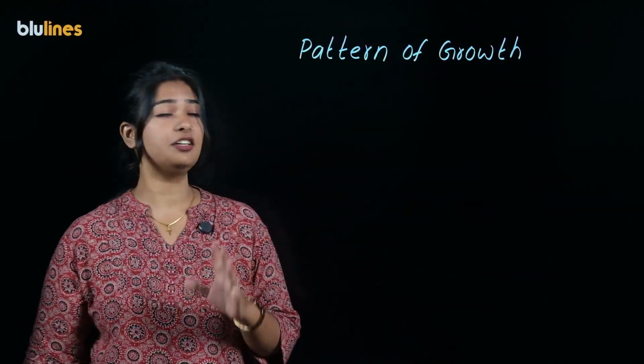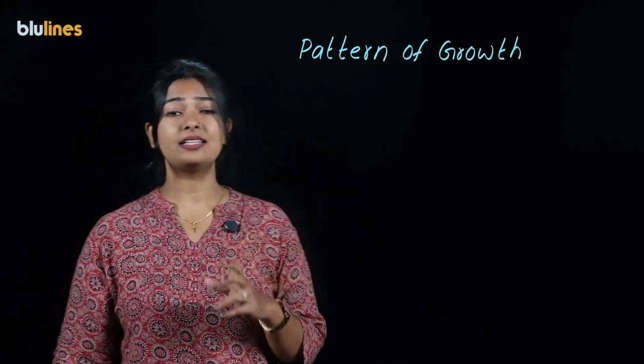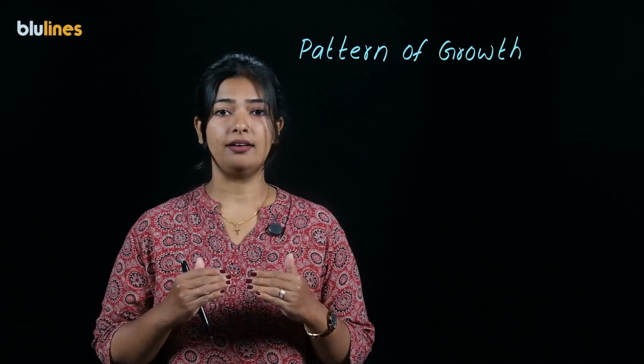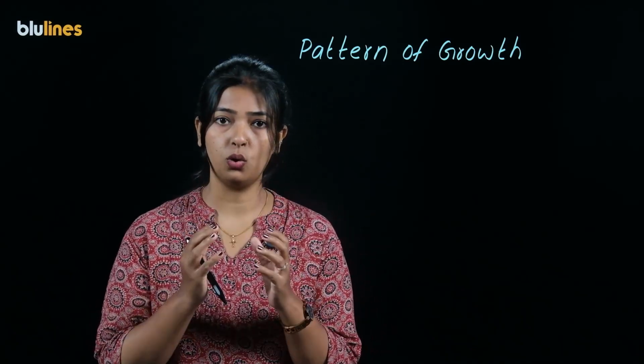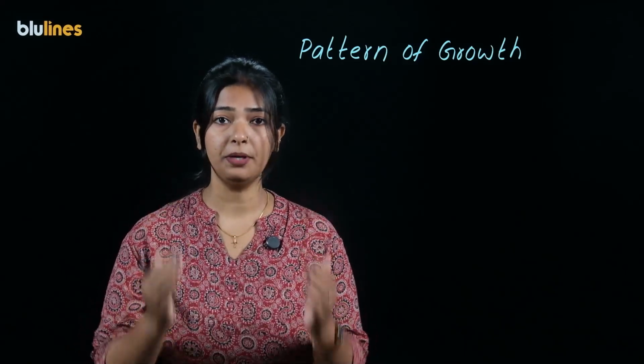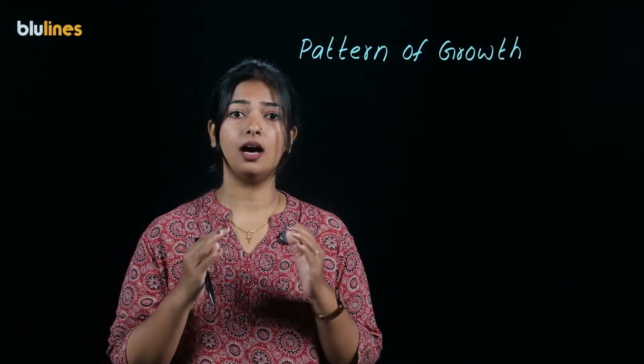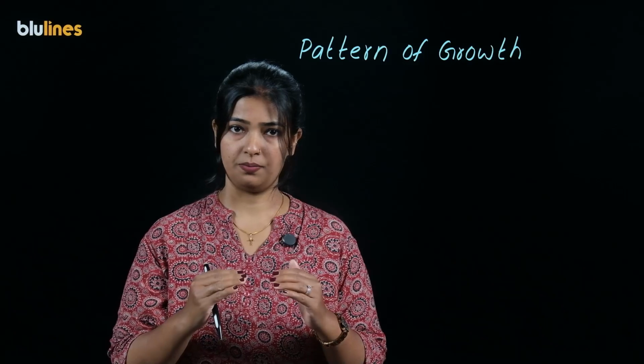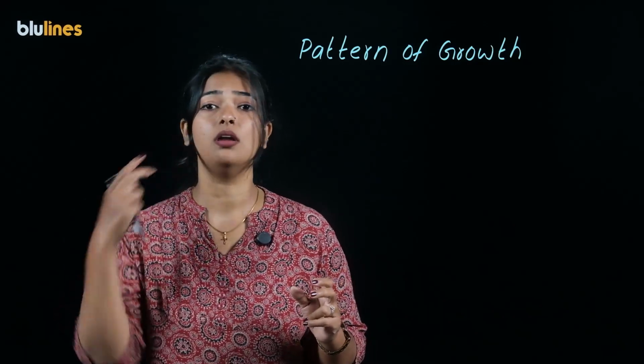Another difference is the pattern of growth. In animals, growth continues up to a certain age or period. After that, our growth stops. But in plants, there are regions which are dividing and regions which are not dividing.